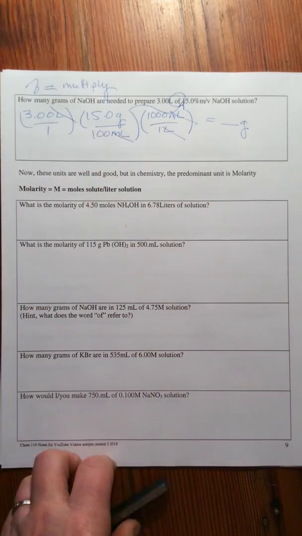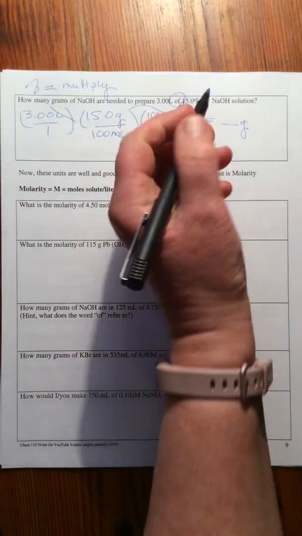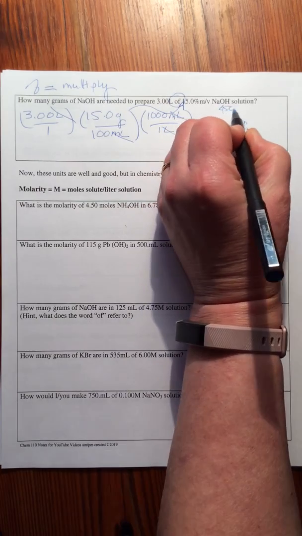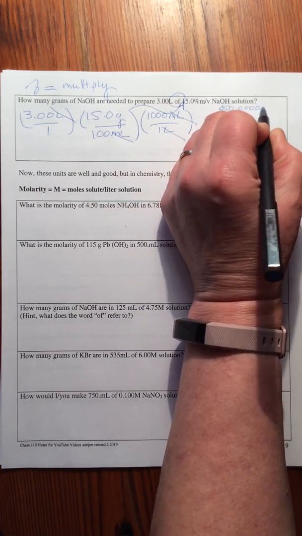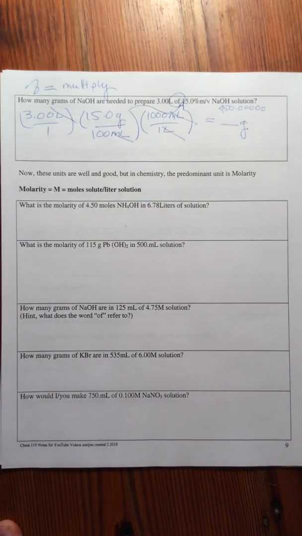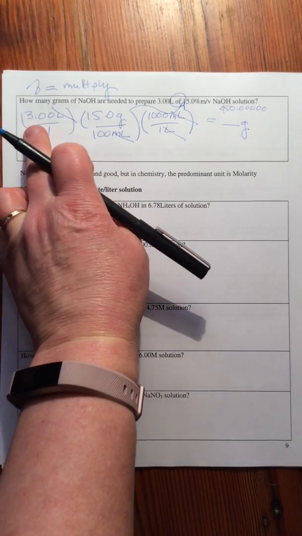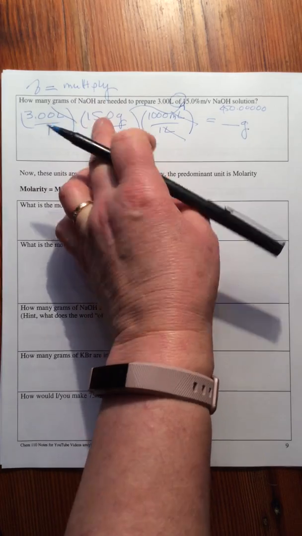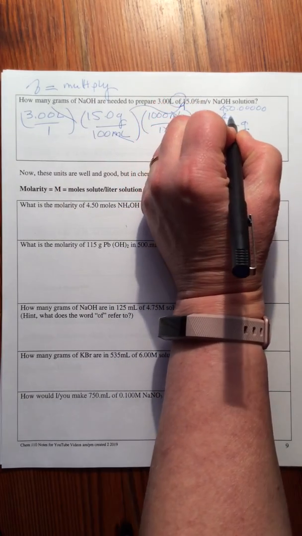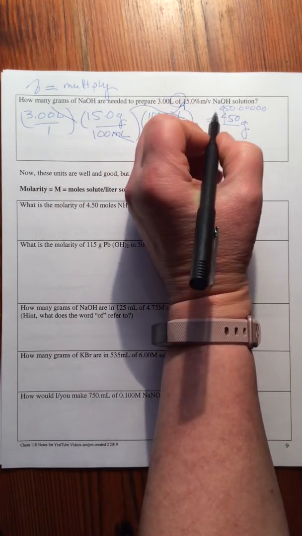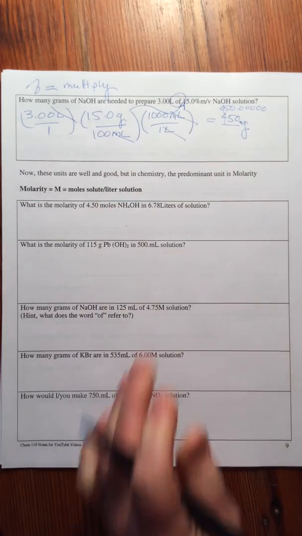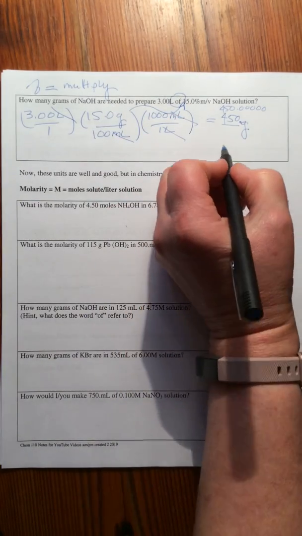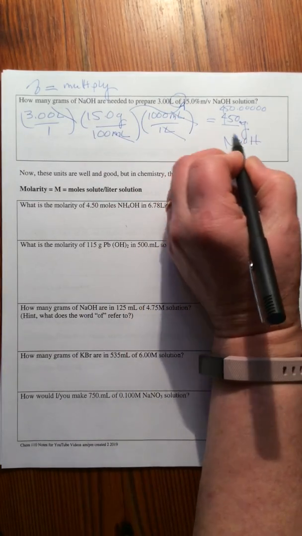You do the math, you push some buttons on your calculator, you might get 450 with a whole bunch of trailing zeros, depending on what your calculator is displaying for you. 3 sig figs here, 3 sig figs here. So 450 grams with a decimal is how we want to express our final answer.